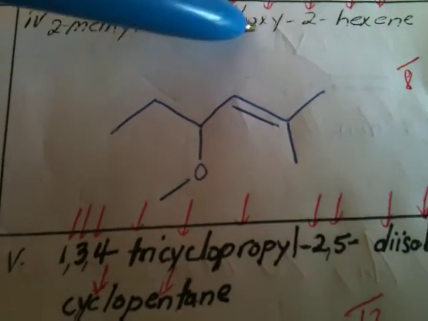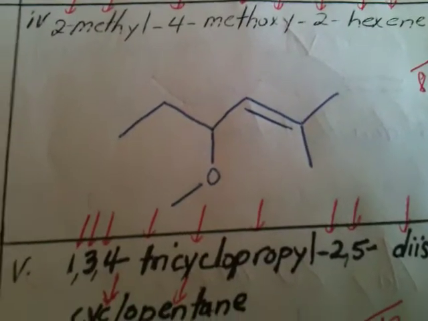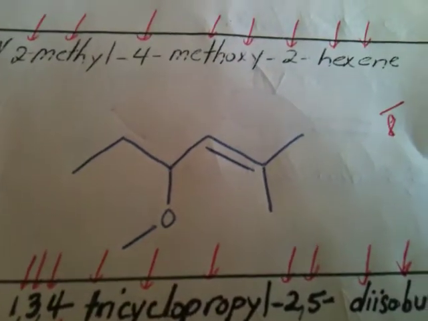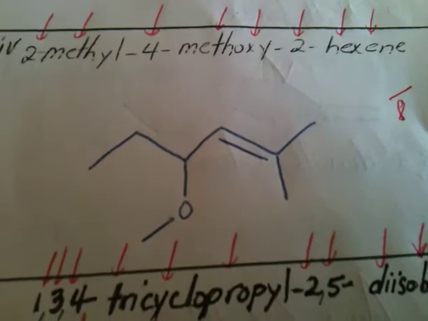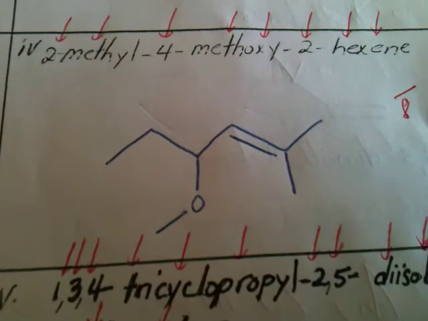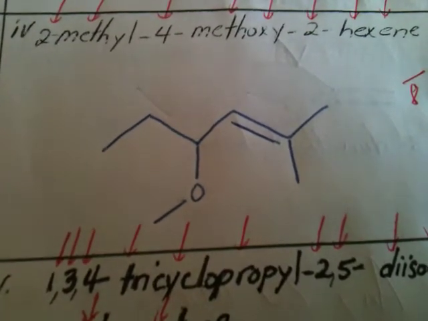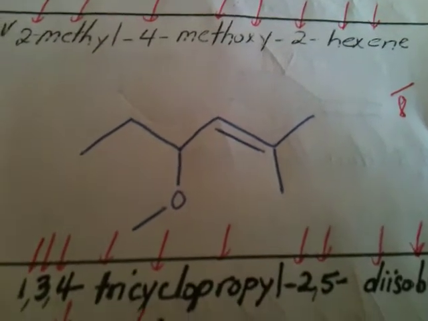When you have an ether as a lower level substituent in a molecule, meaning there's something else of higher priority, like a ketone, or in this case an alkene. Well, normally alkenes are lower priority, I think, than ethers. But in this case, I think it makes more sense to name it 4-methoxy.